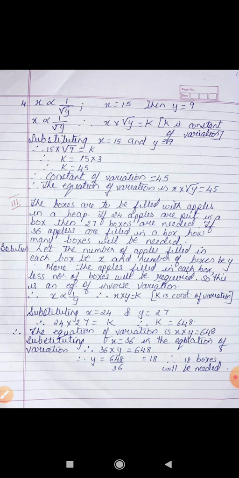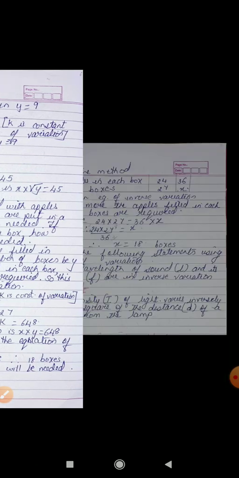Substituting x equal to 36 in the equation of variation, therefore 36 into y is equal to 648. Therefore y is equal to 648 upon 36, that is equal to 18. So 18 boxes will be needed. Okay. Now let us go to the fourth problem on the next page.